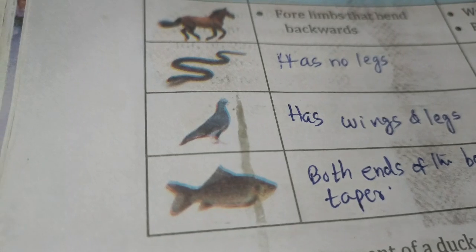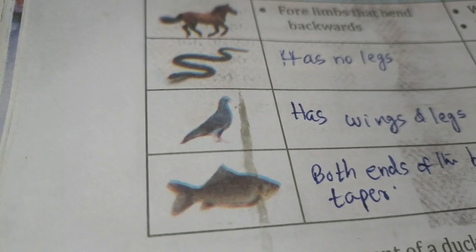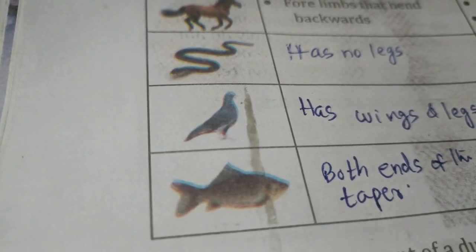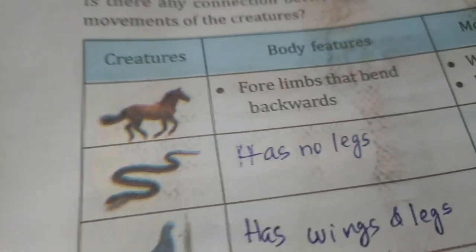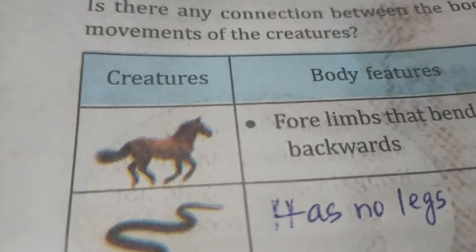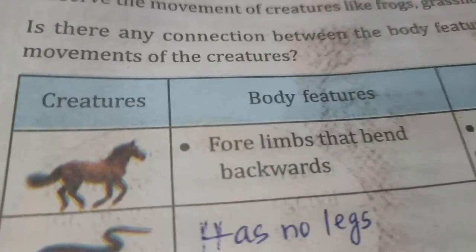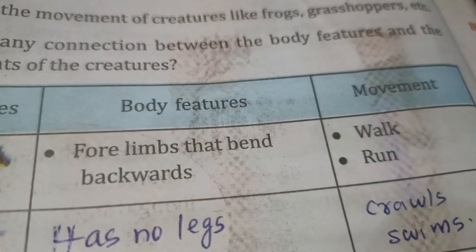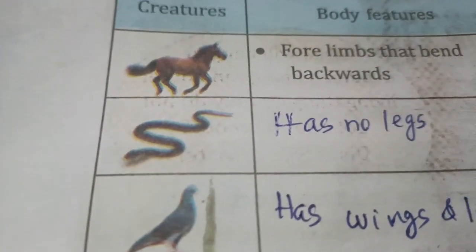Is there any connection between the body features and the movements of these creatures? Let us see. Creature is horse. Four limbs that bend backwards. That is the body feature of horse. And what about its movement? To walk and run.